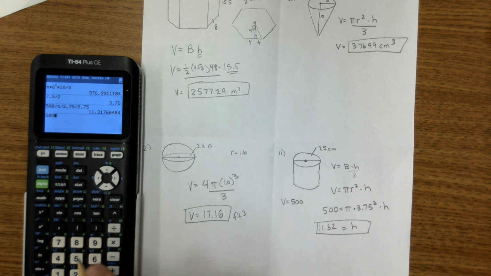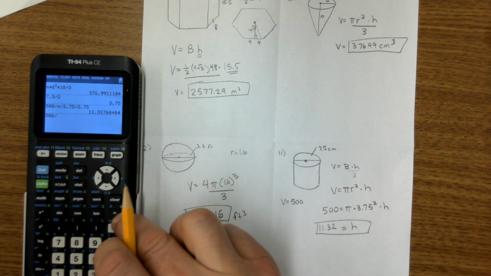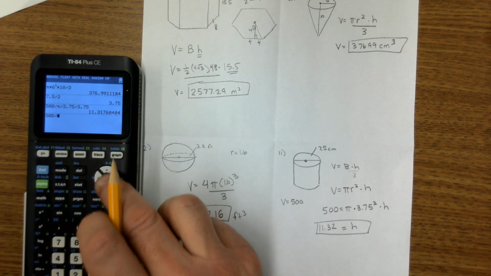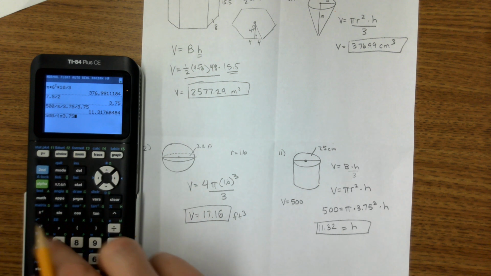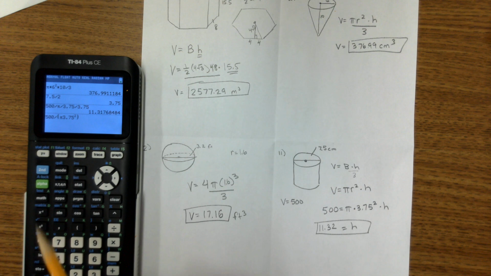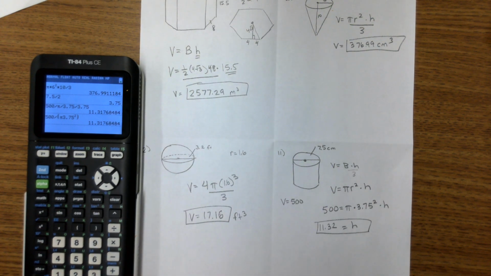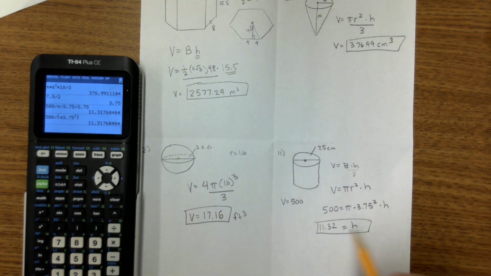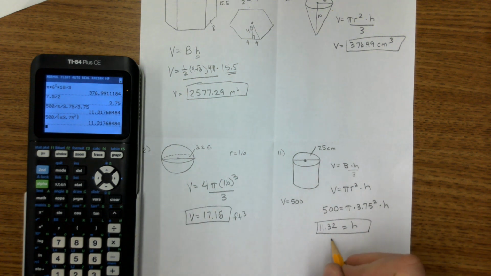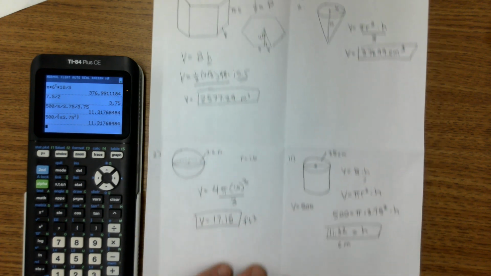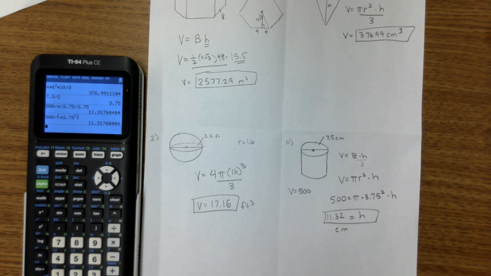Show you another way to do it. You could just do 500 divided by pi, or let's divide it by this whole, watch the denominator, pi and 3.75 squared. You could just do it all in one step like that, but a lot of times I'll just break it up like that, and there's your height. And what's the height in units? Do they give us units? Sure, it's centimeters. All right, that's how you do all of them. Hope this helps you prepare for your test.